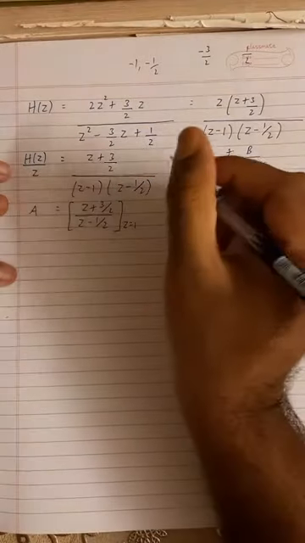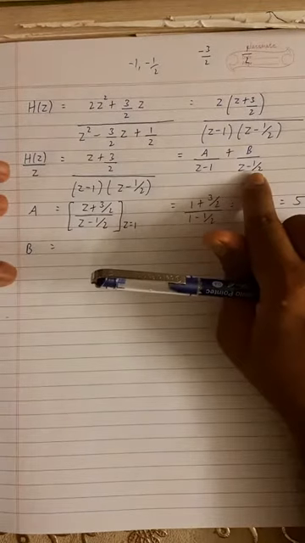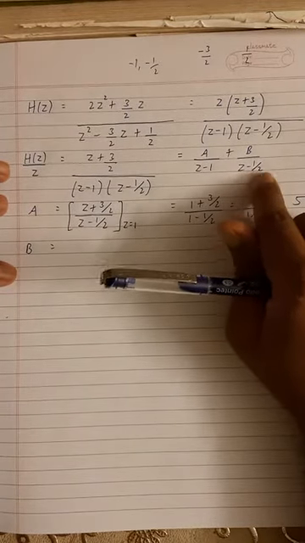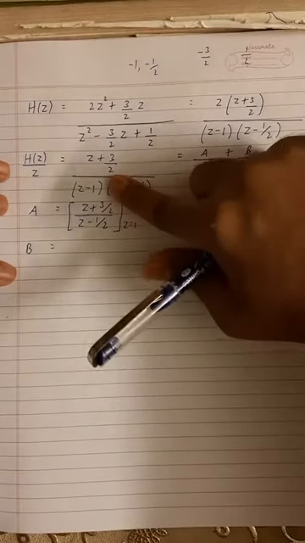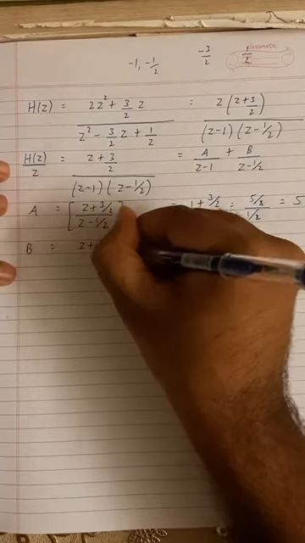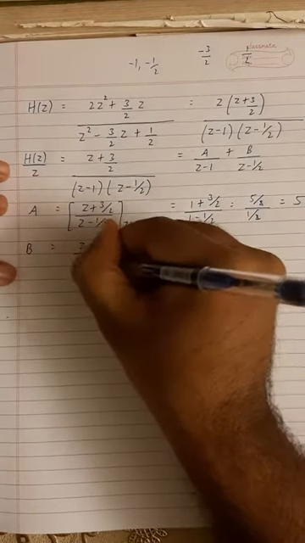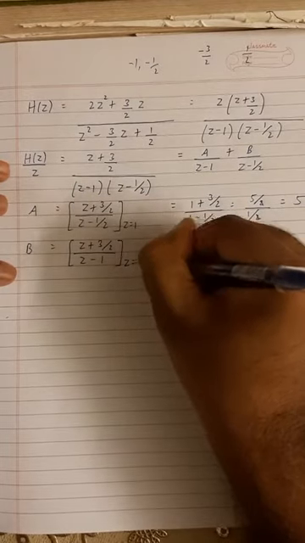Next I'm going to find the value of B. To find the value of B, z minus 1 by 2 equals 0, so z is equal to 1 by 2. Here the denominator is z minus 1 by 2, so remove z minus 1 by 2 and write the remaining values: z plus 3 by 2 by z minus 1, where z is equal to 1 by 2.